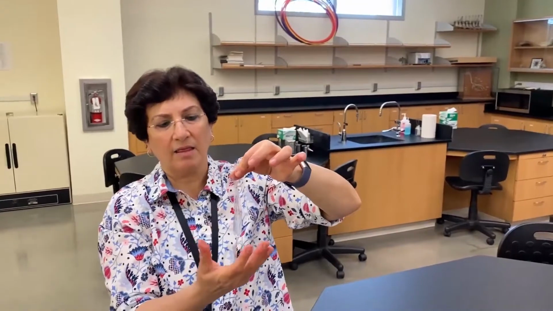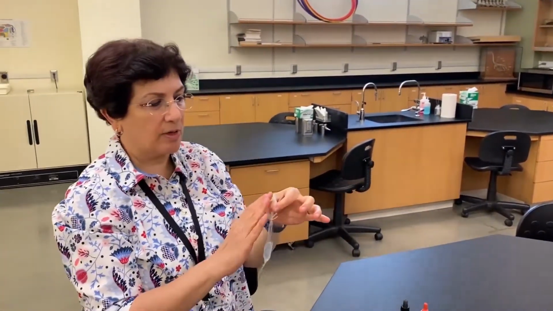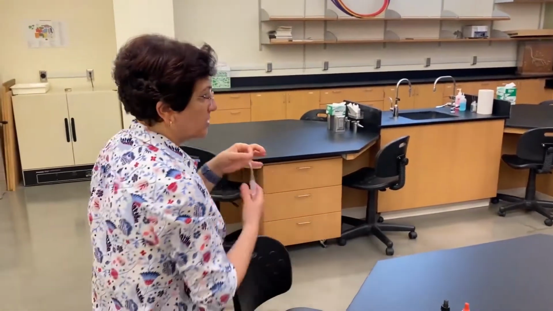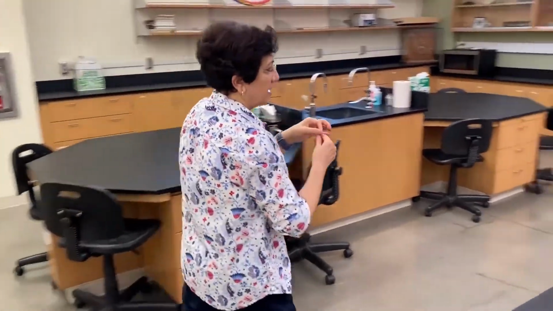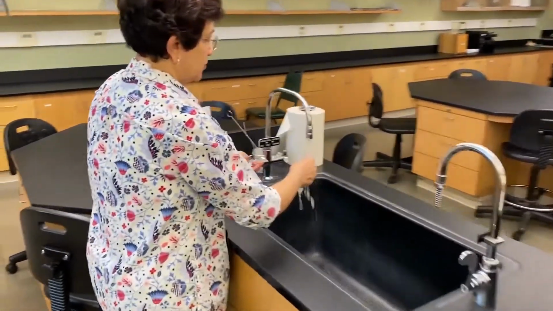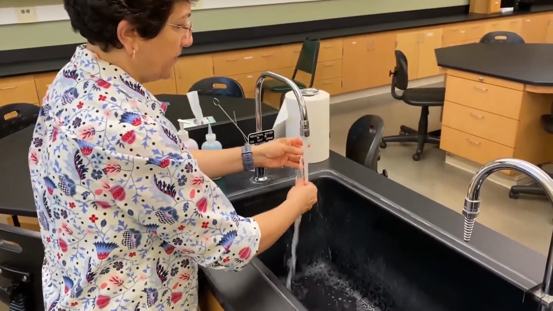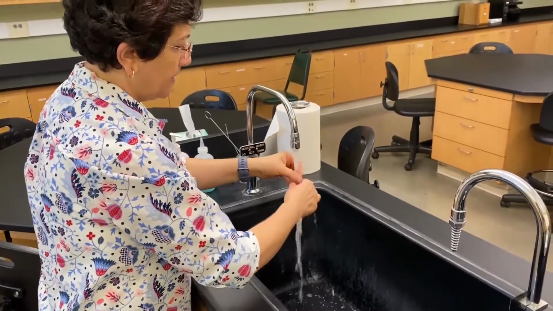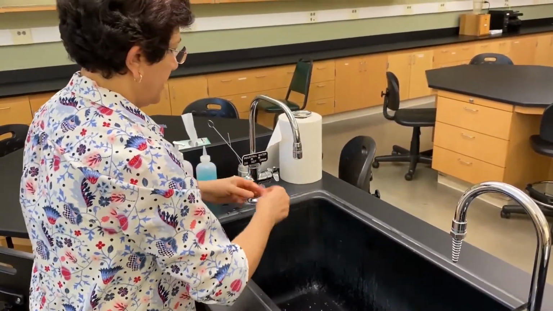Before I do anything with it, I need to really rinse it well and dry it. I want to make sure there is no sugar or starch on the outside of the bag. So all I have to do, as I said, is make sure I rinse it well and dry it.